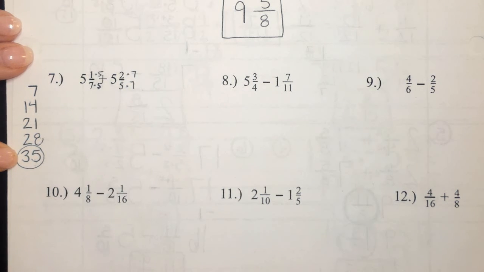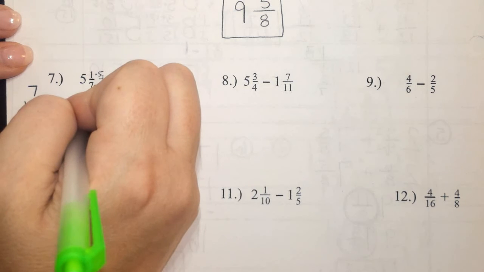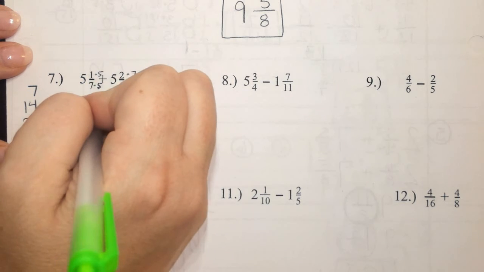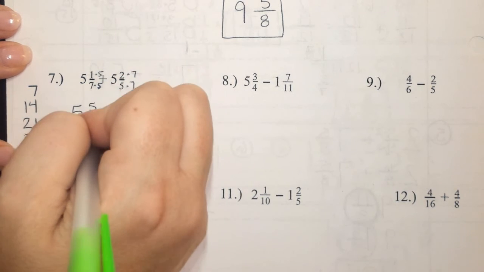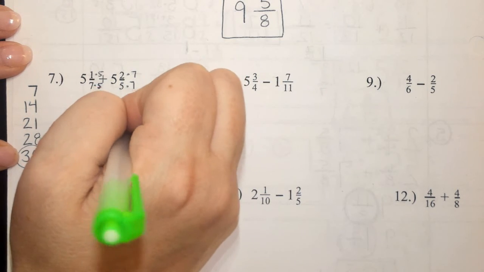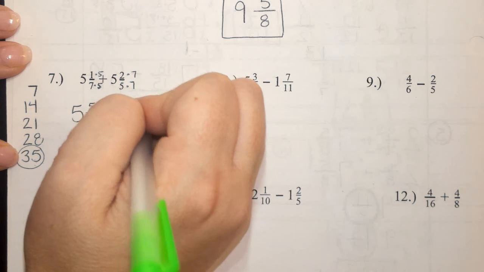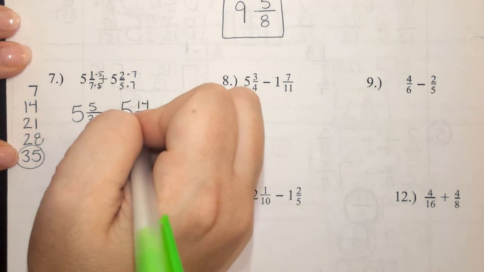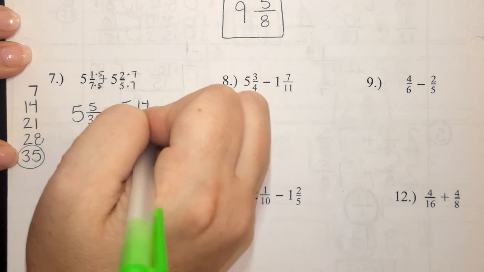All right, so I'm going to leave my whole number, 5. 1 times 5 is 5. 7 times 5 is 35. Plus, keep my whole number. 2 times 7? 14. 5 times 7? 35.